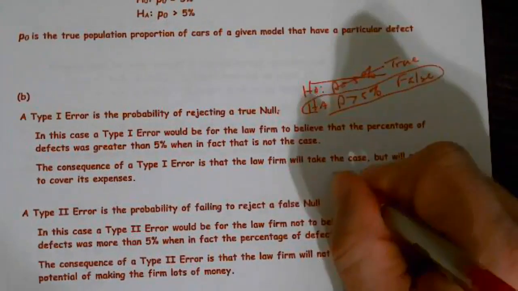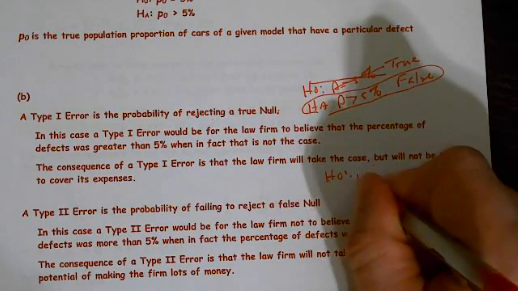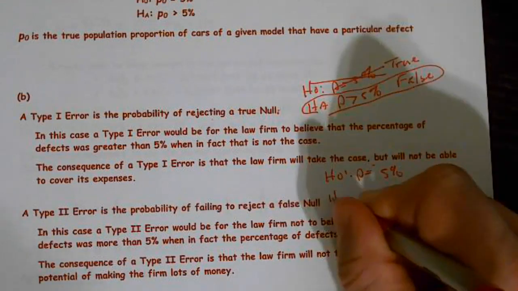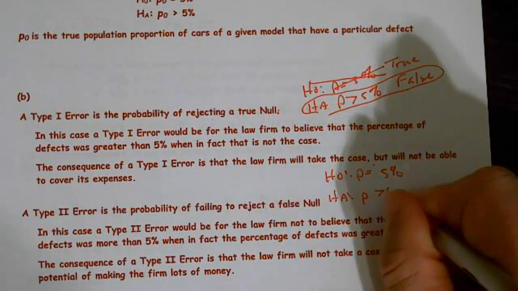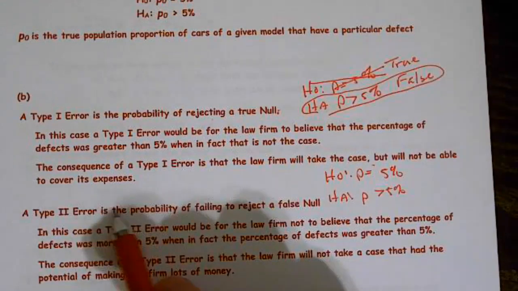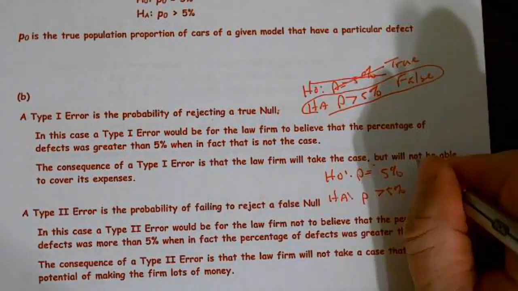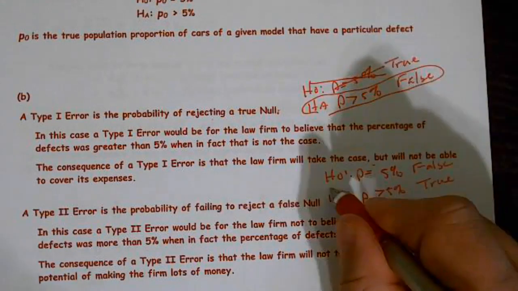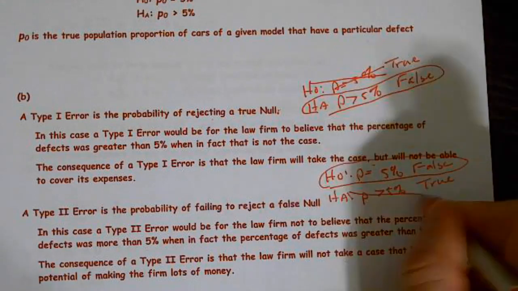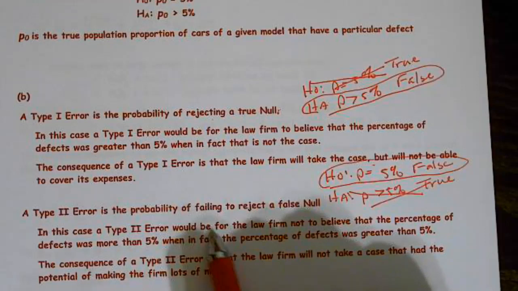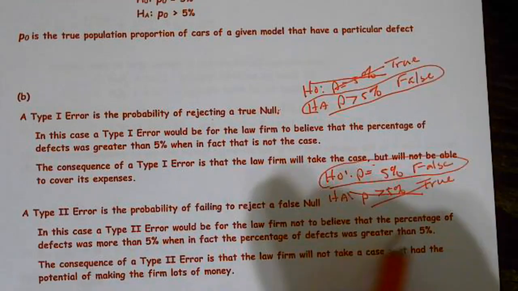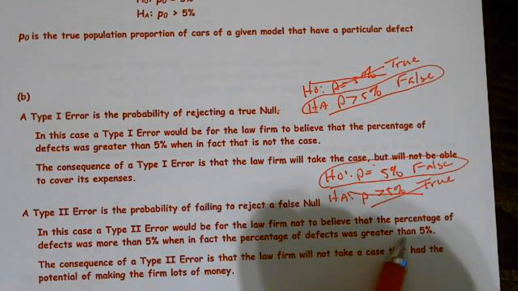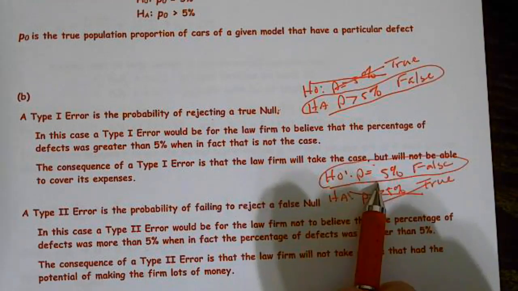Type 2 error, all right? Well, our claim is H0: p equals 5%, HA: p is greater than 5%. But a type 2 error is failing to reject a false null. In this case, this is false and this is true, so I'm believing this. In this case, a type 2 error would be for the law firm not to believe that the percentage of defects was more than 5% when in fact the percentage of defects was greater than 5%. In other words, I believe that it was 5%.